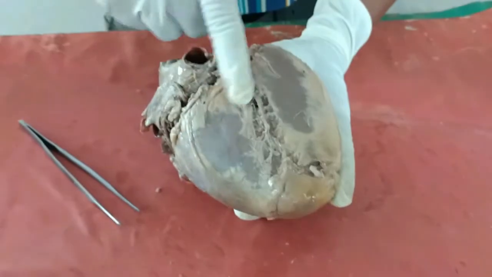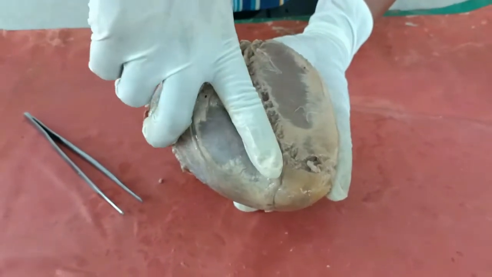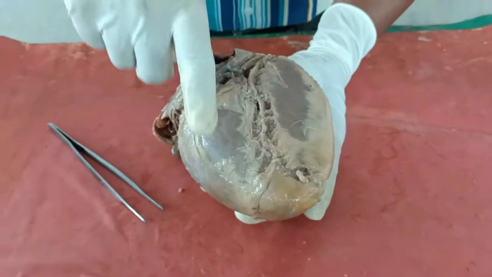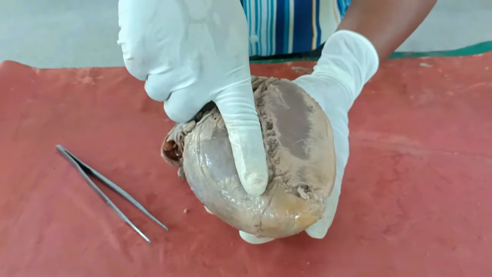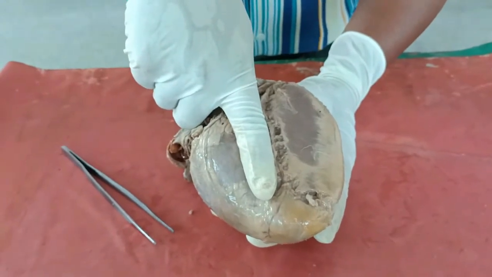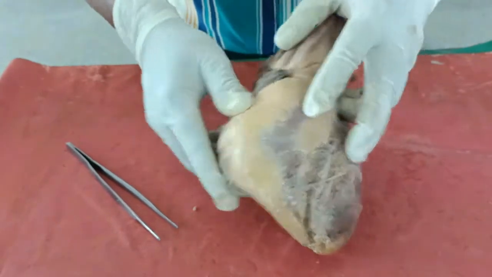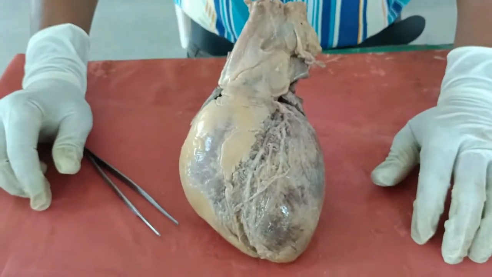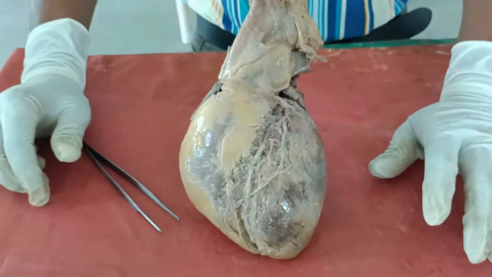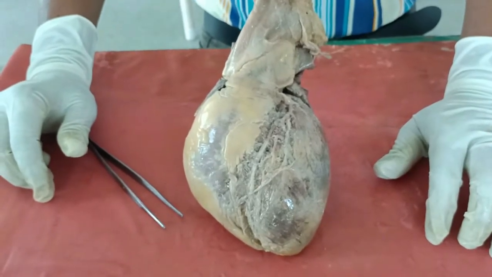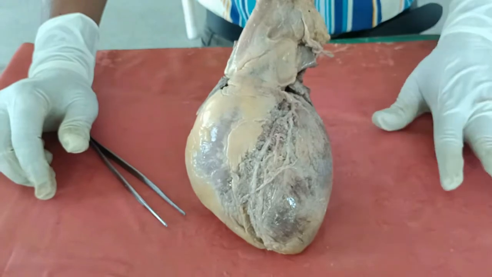It is supplying this side also, this side also. So the left ventricle strip along the posterior interventricular groove, this area, is supplied by the right coronary artery. Along with that, the total conducting system except the left bundle of His is supplied by the right coronary artery.